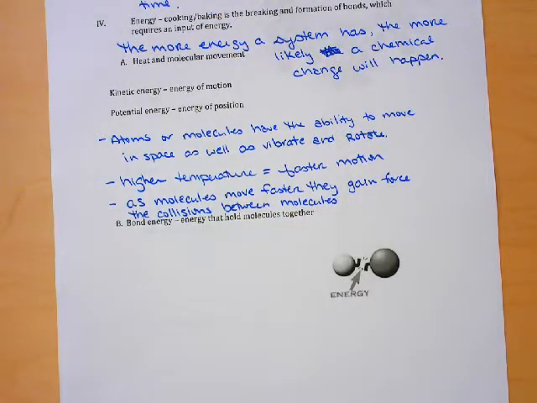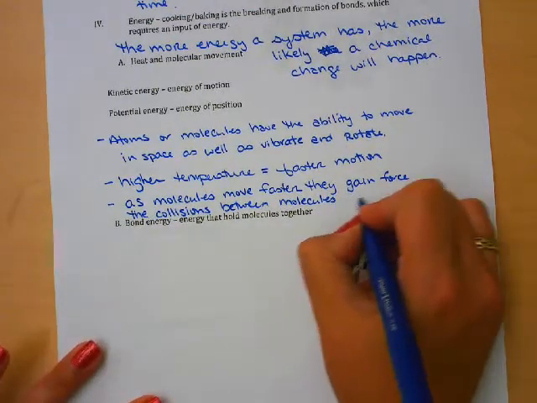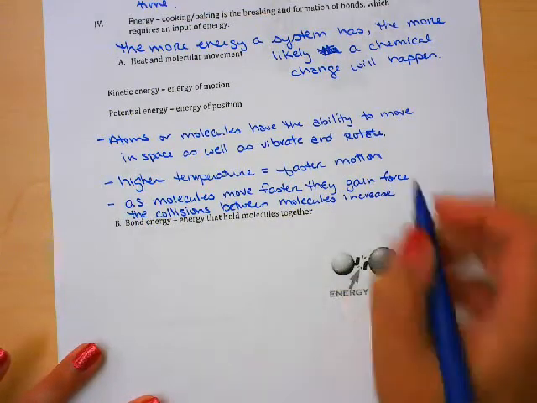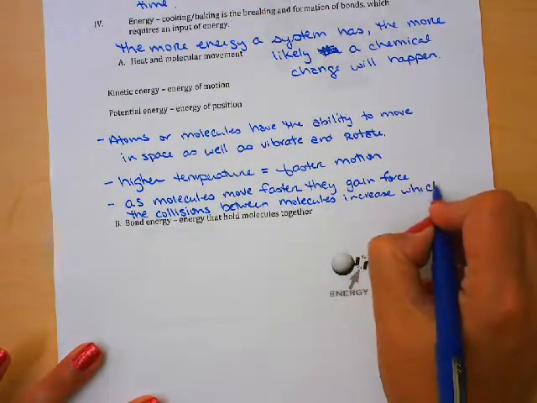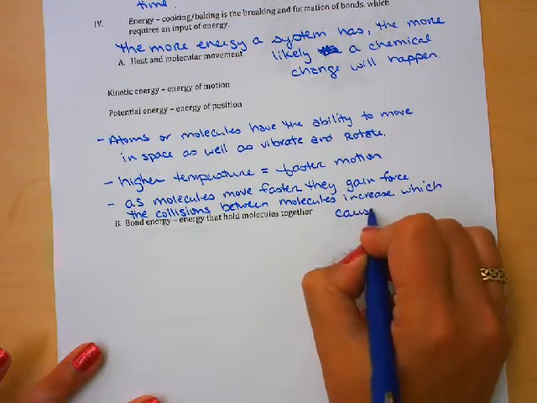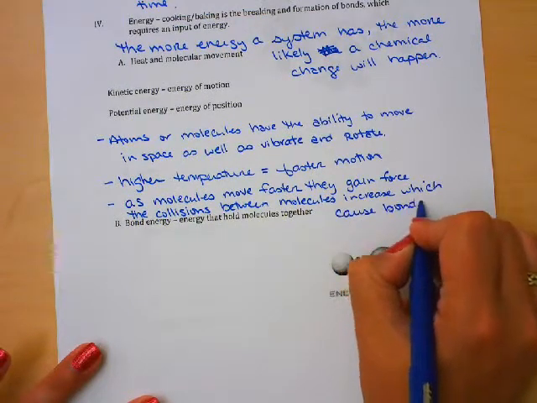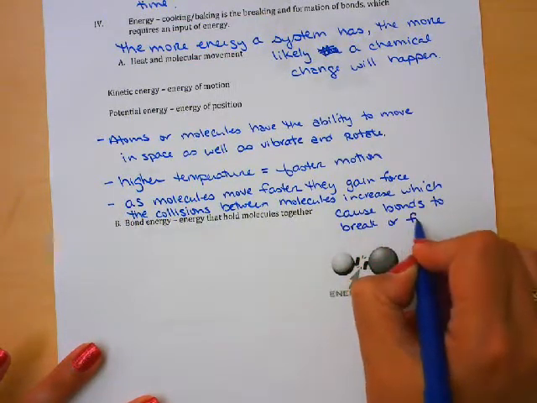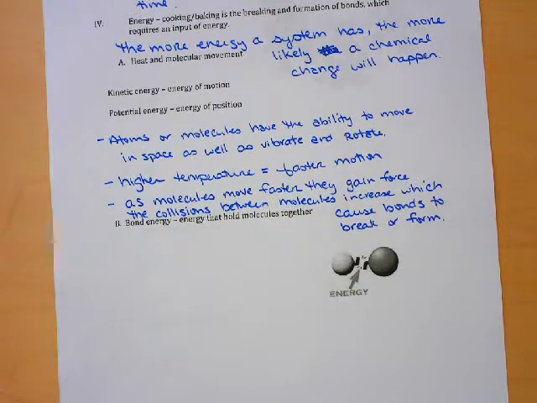You then have these collisions between molecules, right? Because they're moving in three-dimensional space, they're going to eventually bump into somebody else. So now they're bumping in harder and more often into each other. So the collisions increase, which causes bonds to break or form. Because in some cases we want them to form.